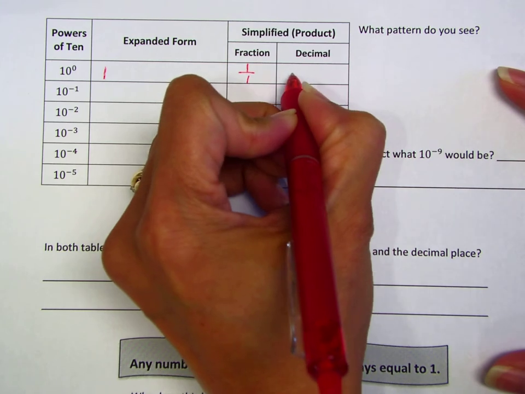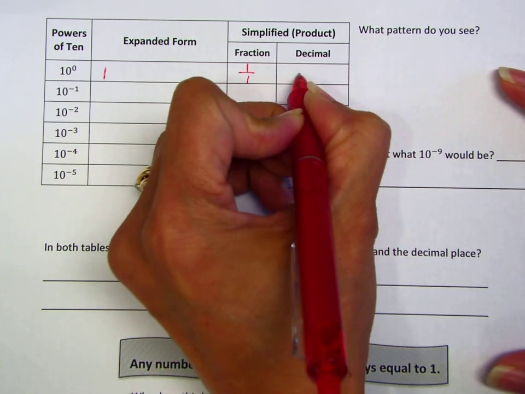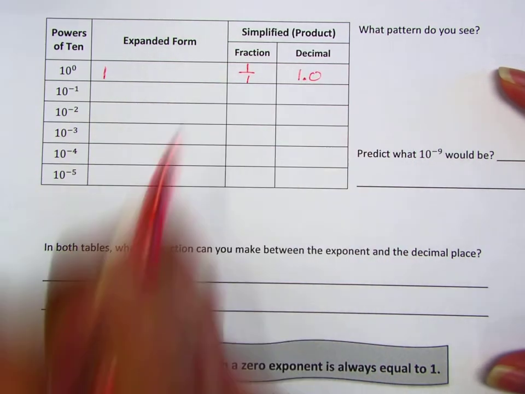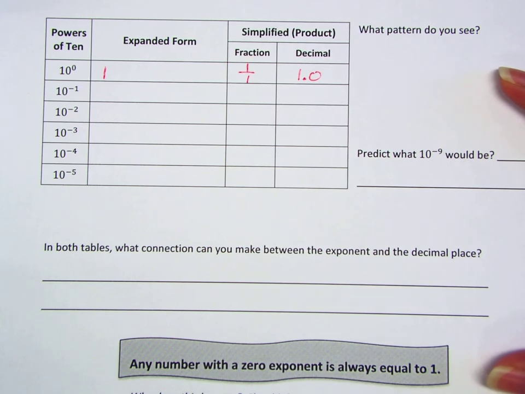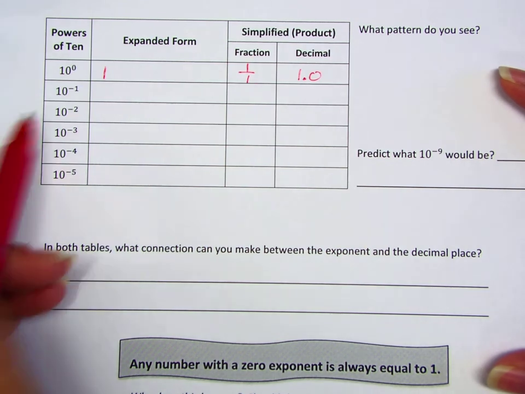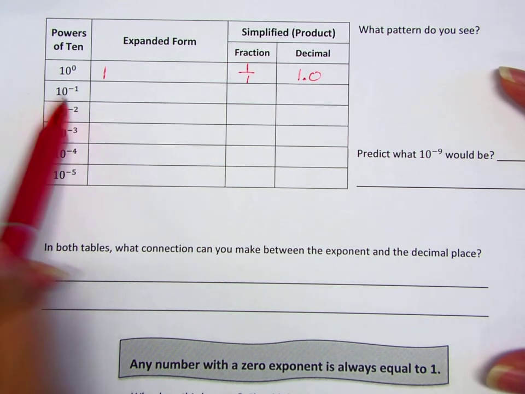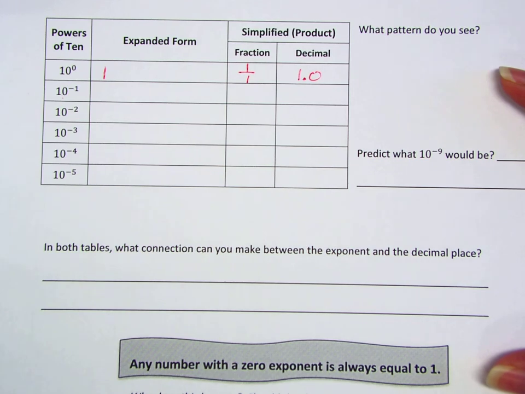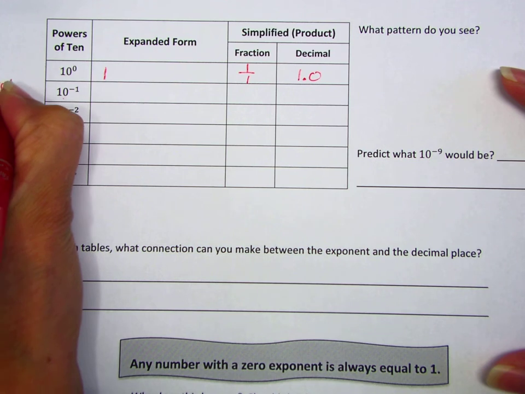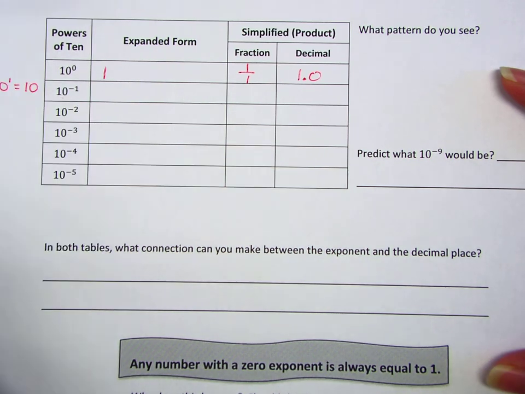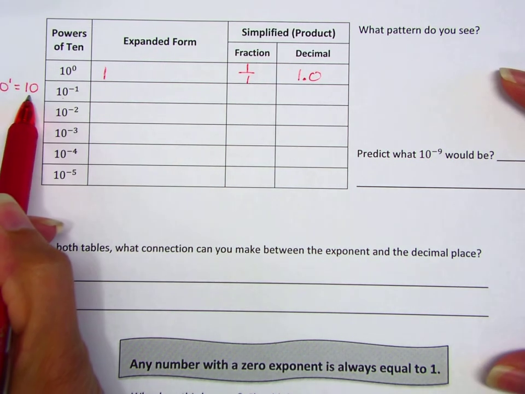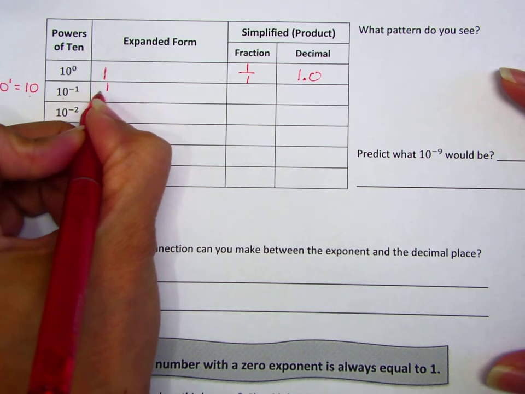The decimal form for 1 would be 1.0. So the inverse of 10 to the first power, well, we know 10 to the first power is equal to 10. And the inverse of that would be 1/10.